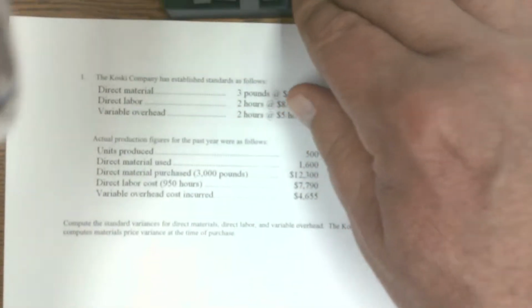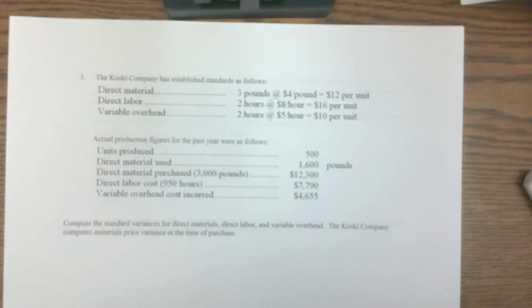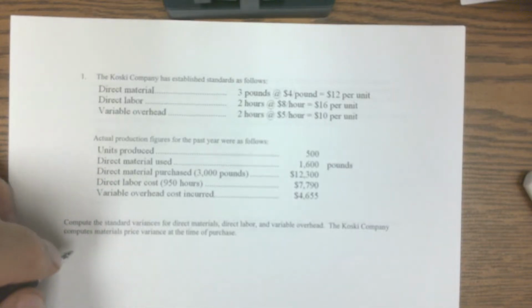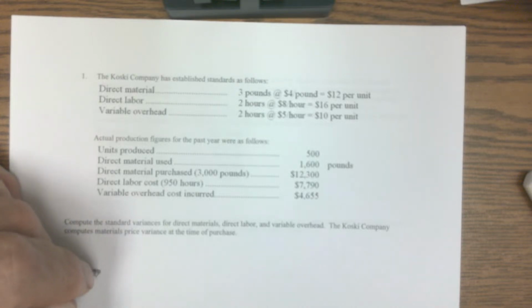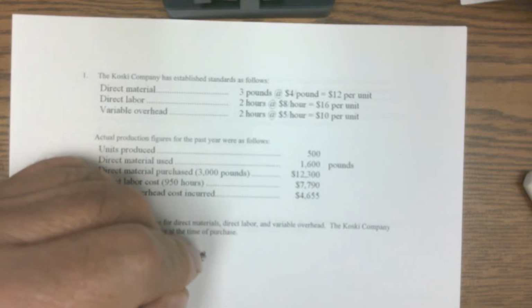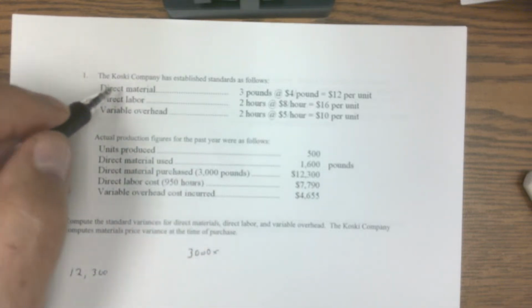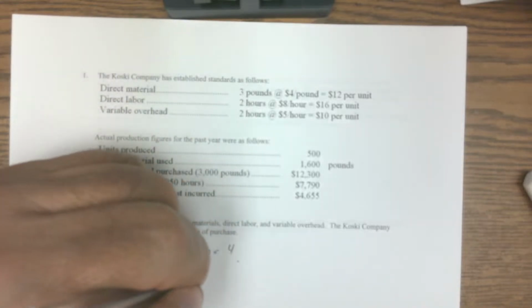Now we've got another standard costing problem here. The Koski company has established the following standards: units produced, actual production figures. Compute the standard variances. Okay, so we've got direct materials, direct labor, and variable overhead. And we'll do the direct materials at the time of purchase here. So we bought 3,000 pounds at $12,300. The standard would be 3,000 pounds times 4 would be 12,000.